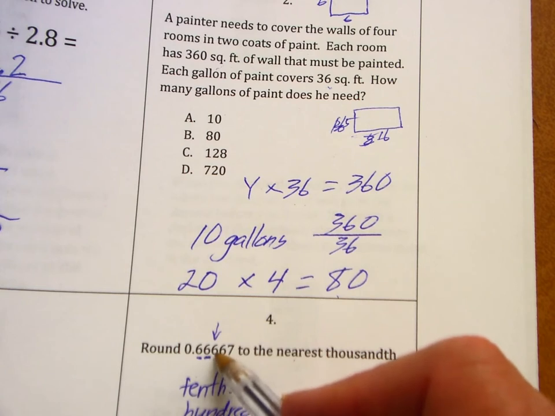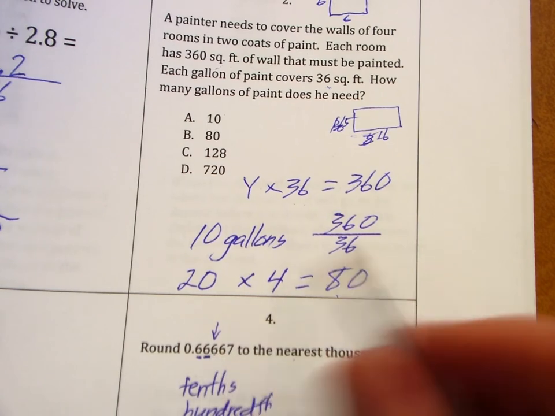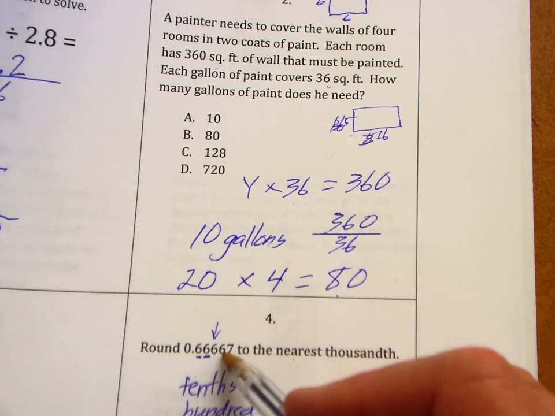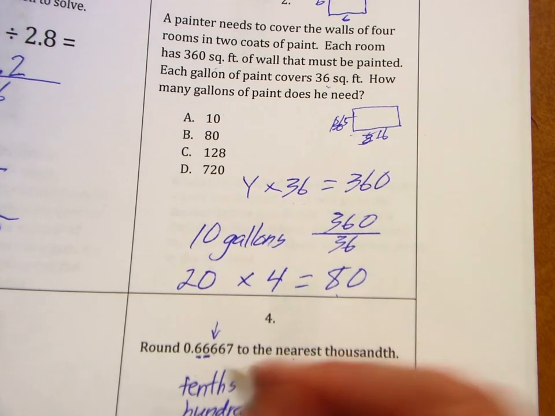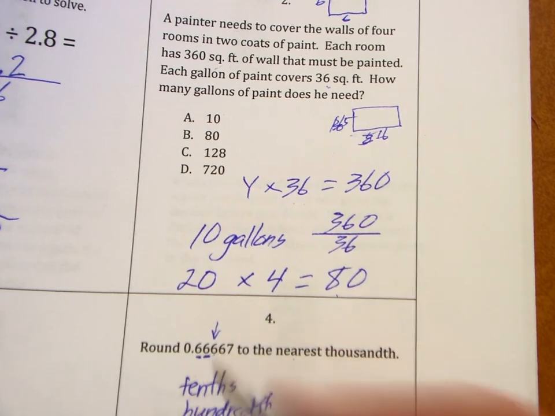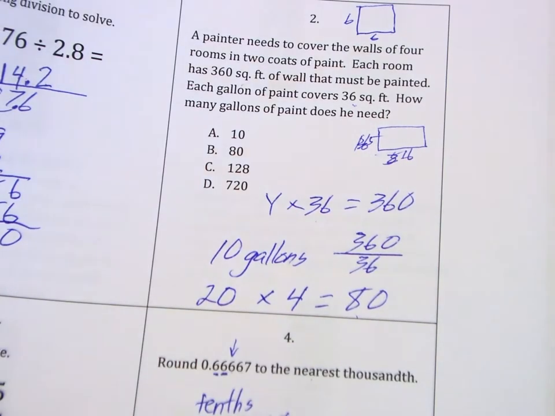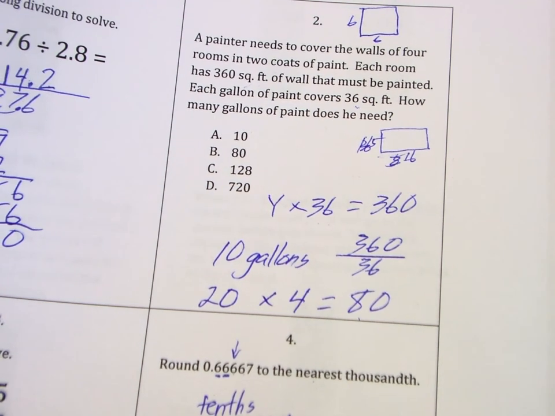Now, it's a 6. Are we going to round up or down? Well, the next number is a 6 also. So we have to round up because 6 is bigger than 5. It's bigger than the middle. It's closer to the top. So that 6 is going to change. The answer is going to be 0.66. But this one, if we round it, is going to go up to 7. And this is the thousandths place. We could say 667 thousandths, or 0.667.